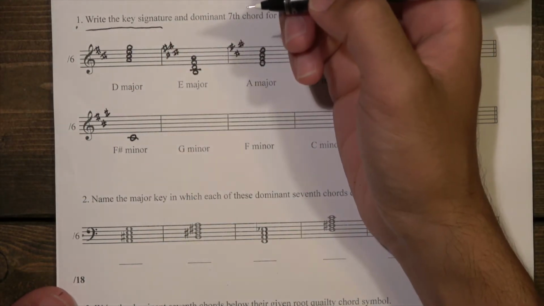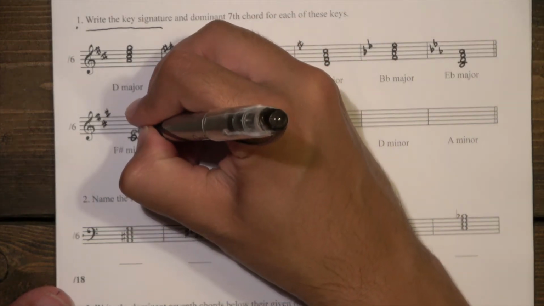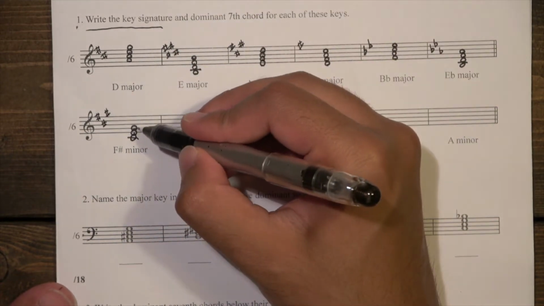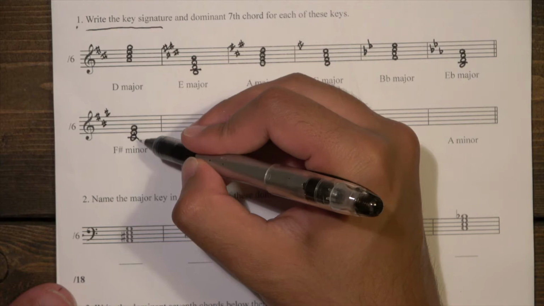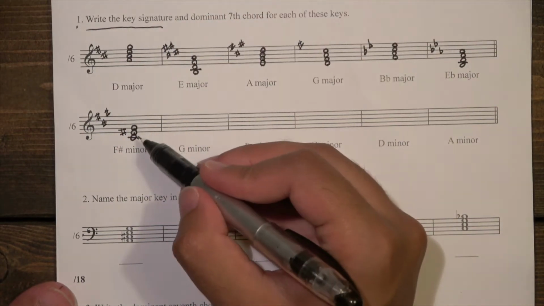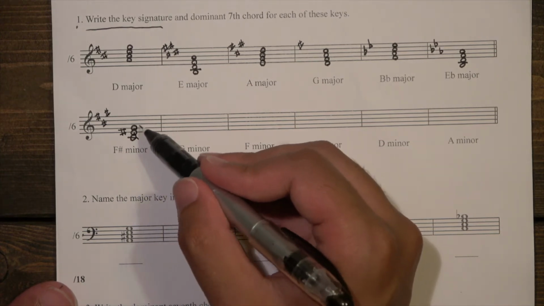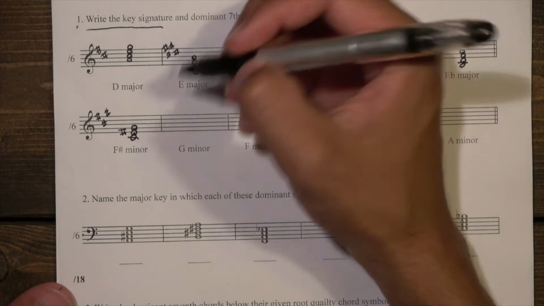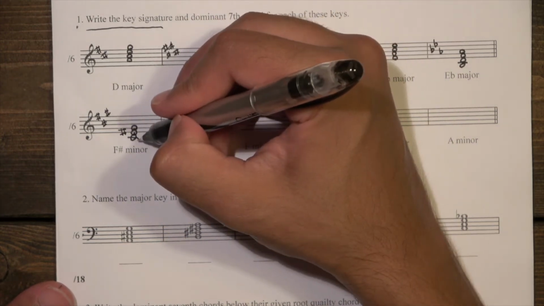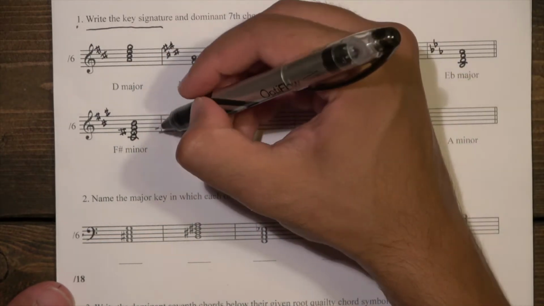Now, step 2 is to write a major triad on top of the root. C sharp, E, G sharp. Right now, this is a C sharp minor triad. I have to physically raise the 3rd, E sharp, which is the leading tone of F sharp minor. Now it's a C sharp major triad. Now we can continue. Step 3 is to make a minor 7th on top of C sharp. Minor 7th on top of C sharp is B natural. And that's the right answer.